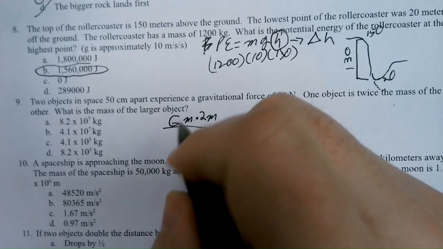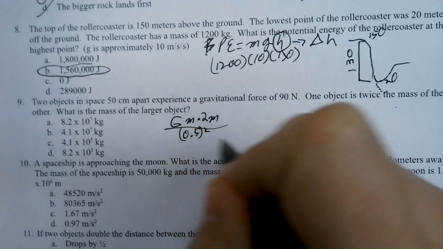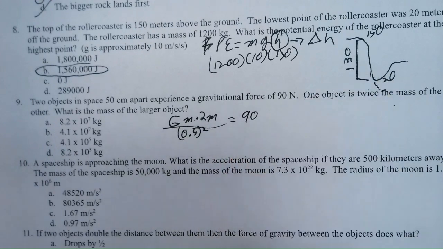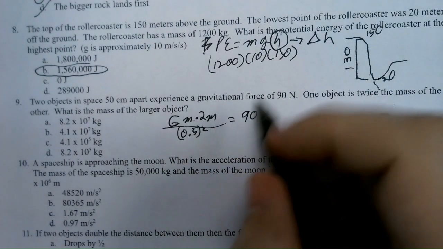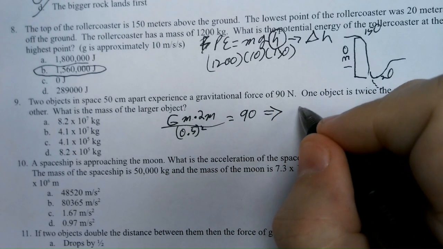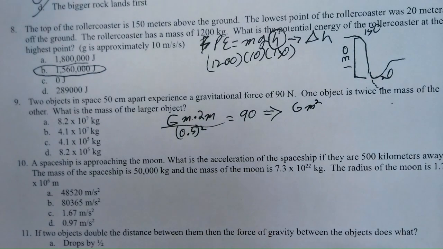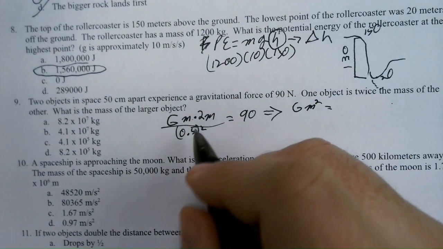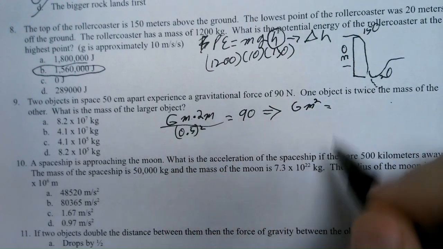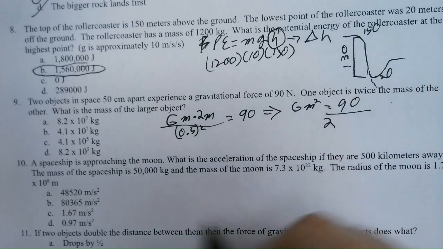And this is all going to be over 0.5 squared, and that's going to equal 90. All right, so now we need to do some algebra. Mass 1 times mass 2 is going to be the gravitational constant, m squared is going to equal, I'm going to take this 2, divide both sides by 2, 90 over 2.